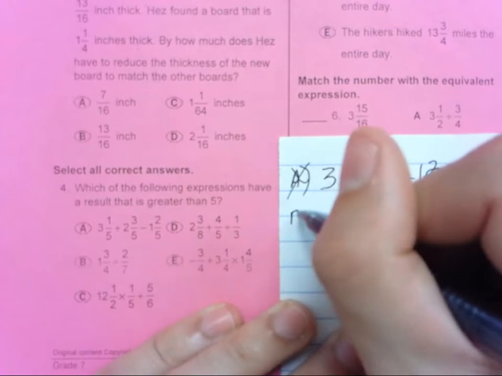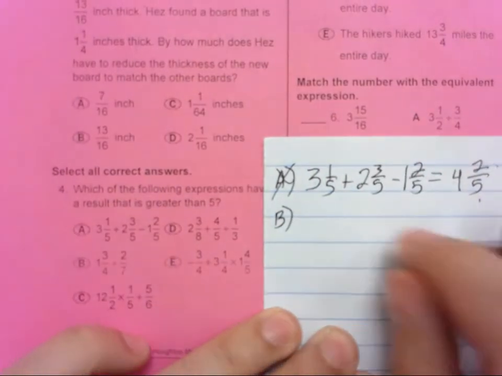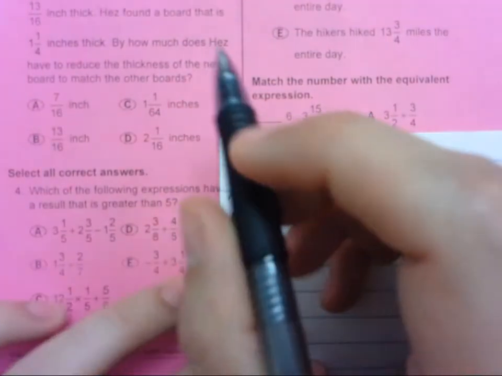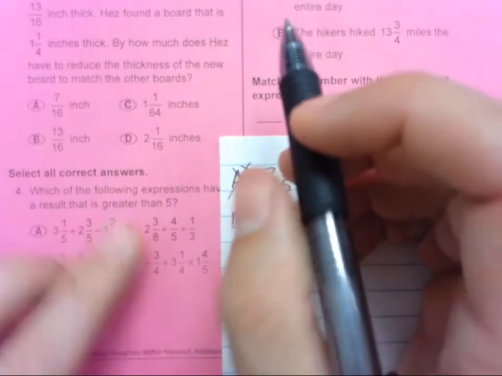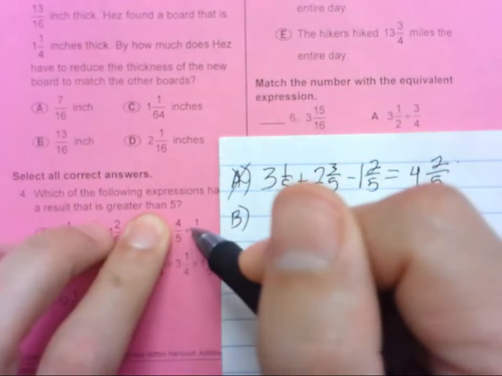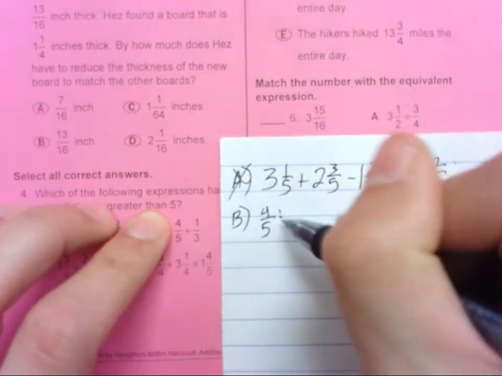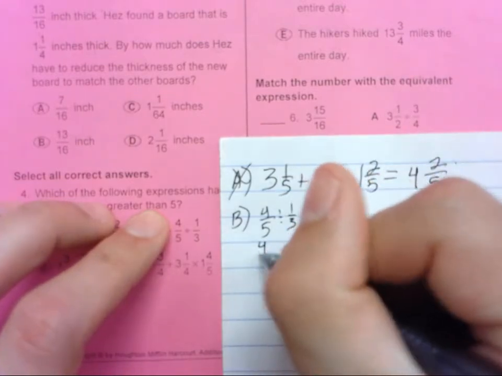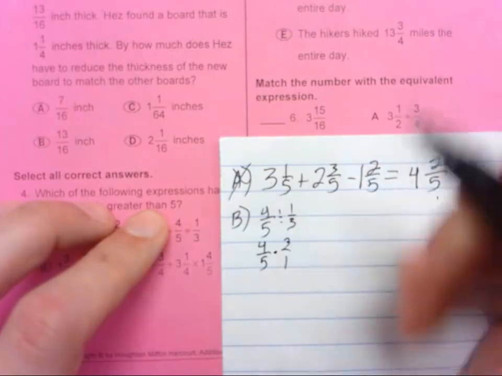Moving on to B. So here we need to... division comes first in the order of operations, so we're going to divide this. So 4/5 divided by 1/3. We do not divide fractions, so it's actually 4/5 times 3/1.